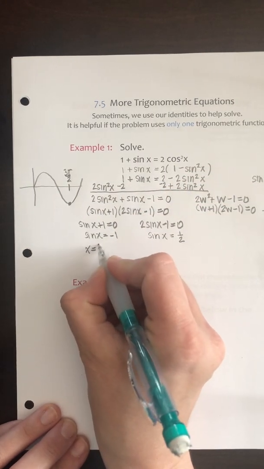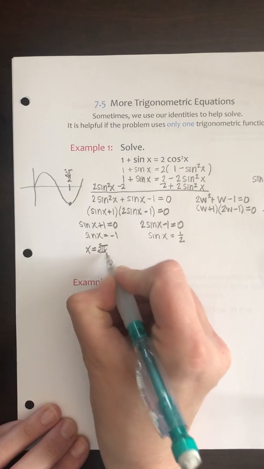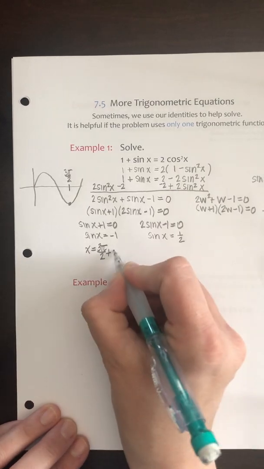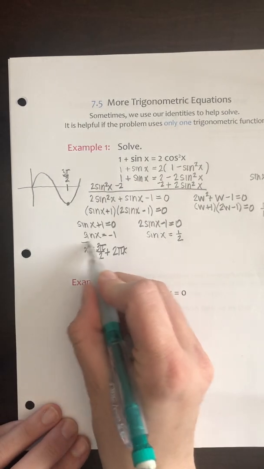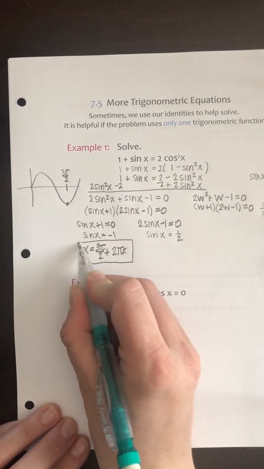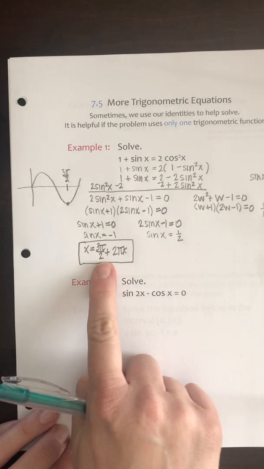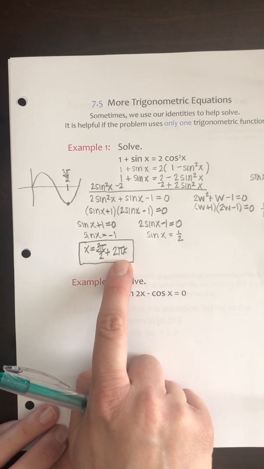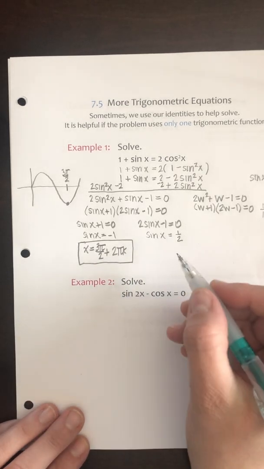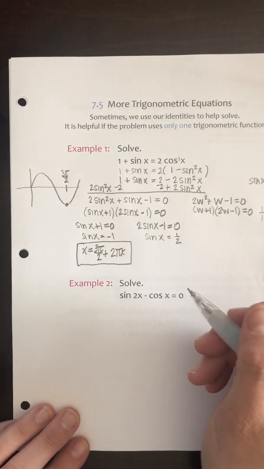So I'm going to say that my answer for that is 3 pi over 2 plus 2 pi k. That's going to be one of the solutions for this problem. So I'm saying that it occurs at 3 pi over 2, and then every time I go back around the circle, however many times I decide to go around, it occurs again. Now over here, I want to find out where sine x is equal to 1/2.